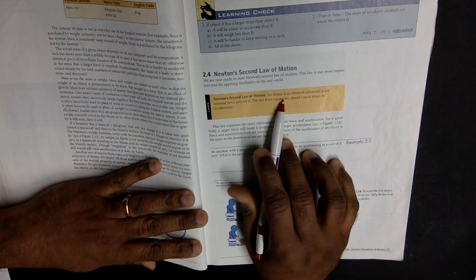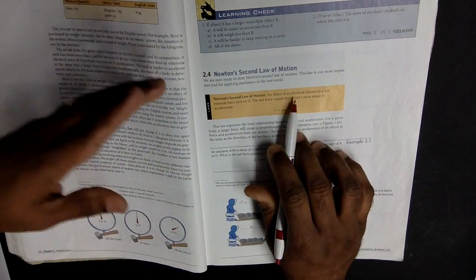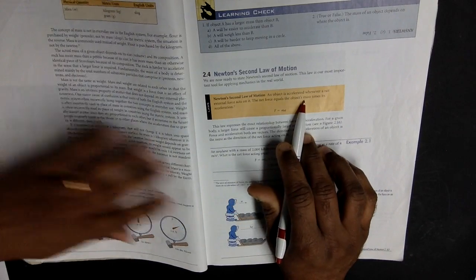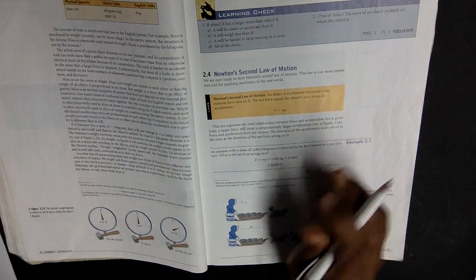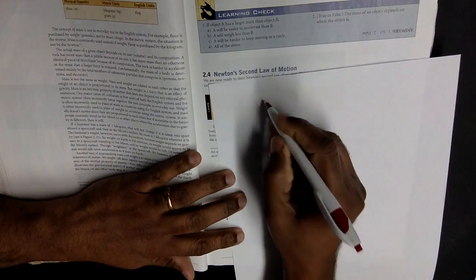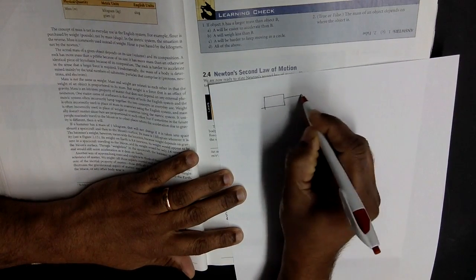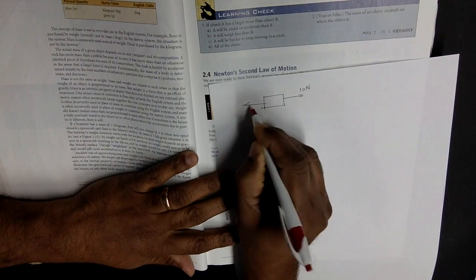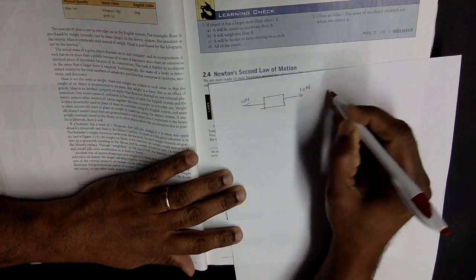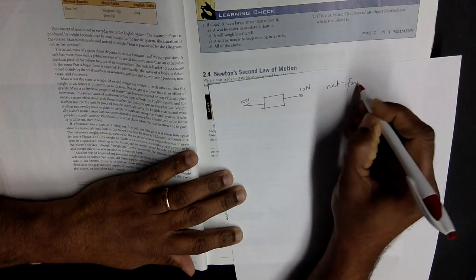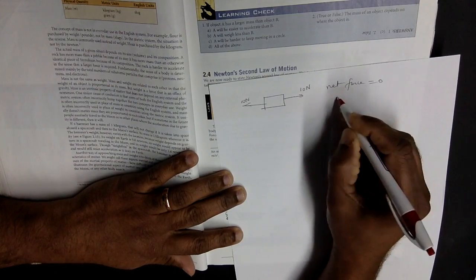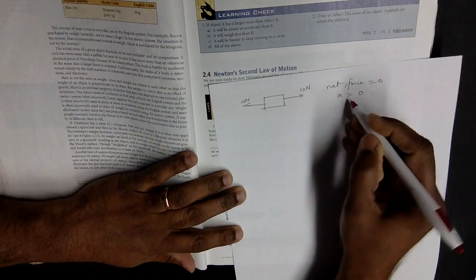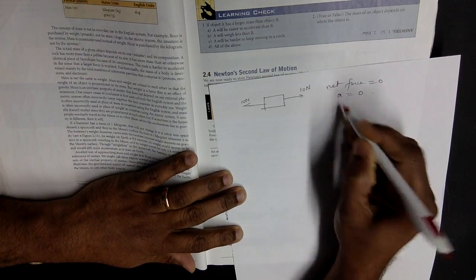And what Newton's second law says is when there is an external unbalanced force coming in, then the object should accelerate. The object will accelerate when there is a net force. So if you have an object like this, and there is a force this way, 10 newtons, and there is a force backward, 10 newtons, this is net force 0. So no acceleration, no change of velocity, same state of motion.